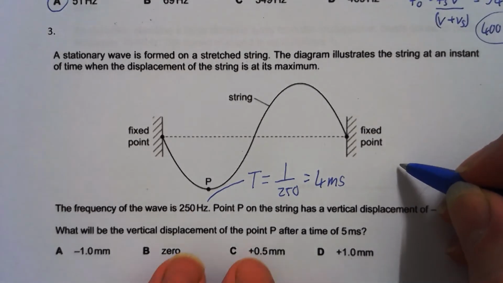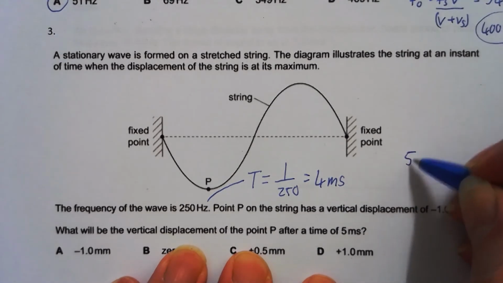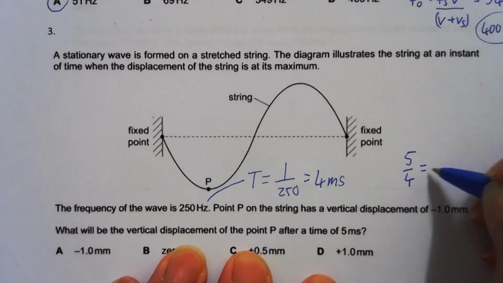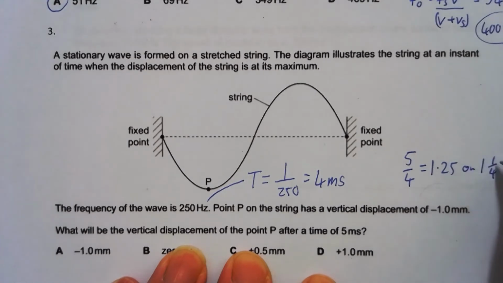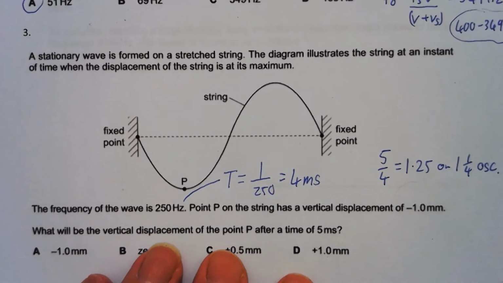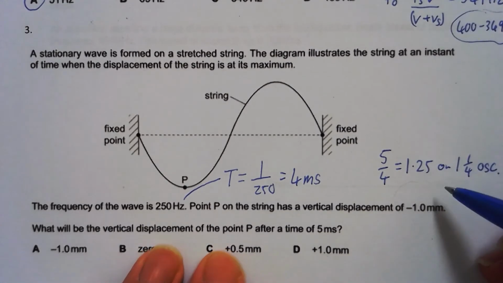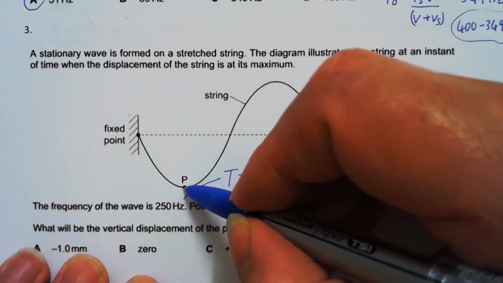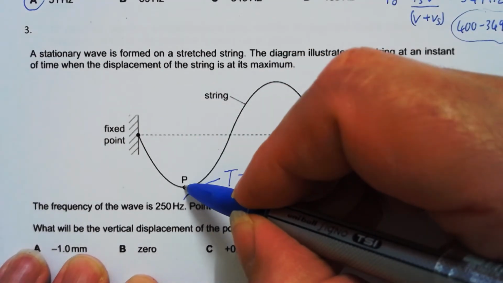Well, if we think about it, that's going to be 5 over 4, which is going to be 1.25, or 1 1/4 oscillations. So the moment you realize that, you realize that really you're just looking for what P is actually doing. So P will have 1 oscillation, so go up to the top, then back down again. Now 1/4 of an oscillation after that is the 5 millisecond point.